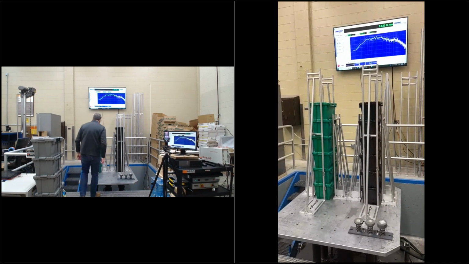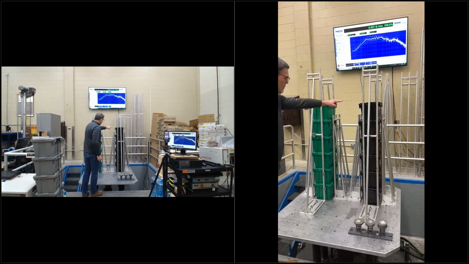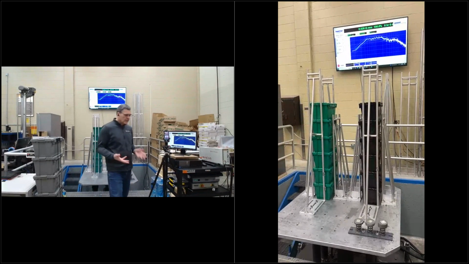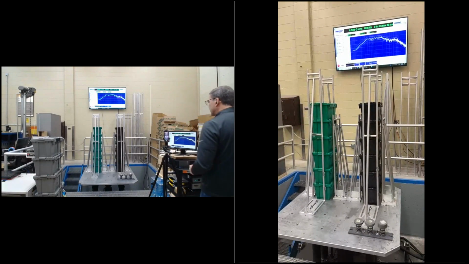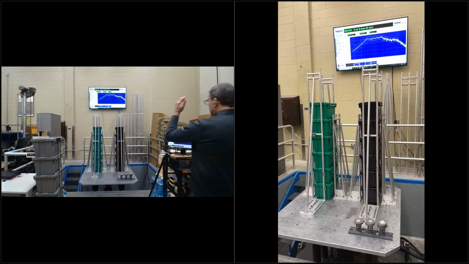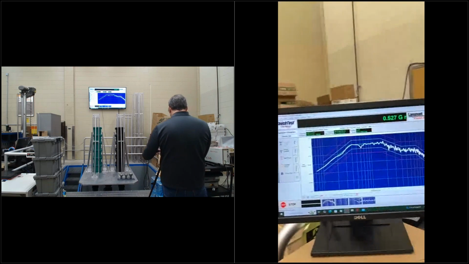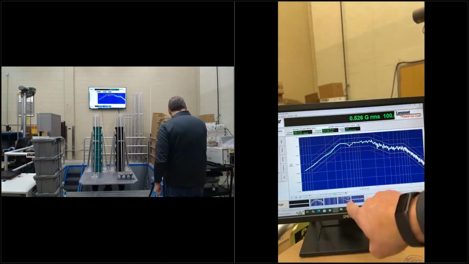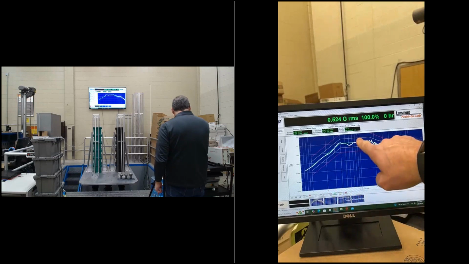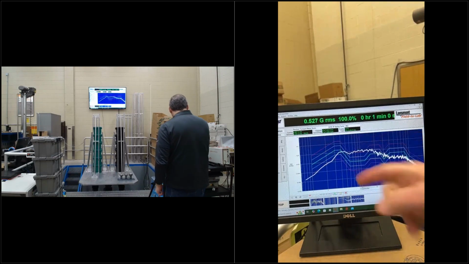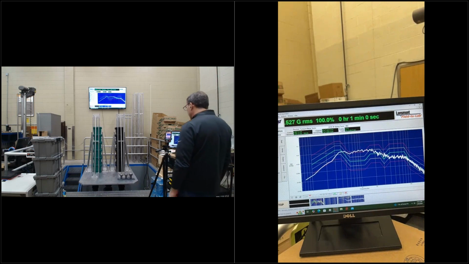Let me try to get closer. They're chattering because they're jumping. They're being excited at their natural frequency, which for both of those is in the 6 to 10 hertz range: 6 hertz for the black stack, 10 hertz-ish for the green stack. And because the profile we're running inputs energy at 10 hertz, it's this flat line. It's putting in a lot of intensity at that frequency range, so it's making those stacks jump.